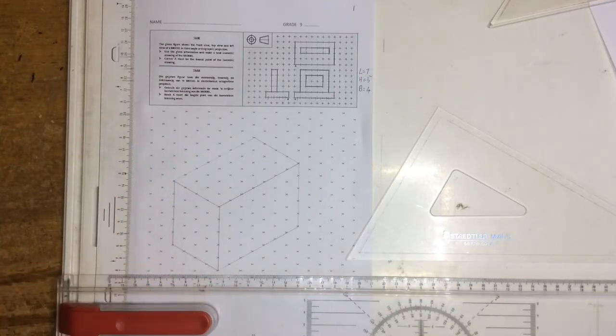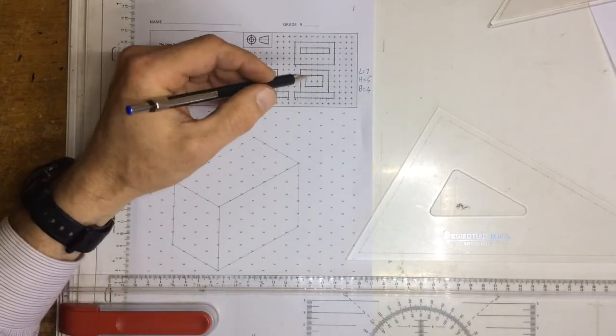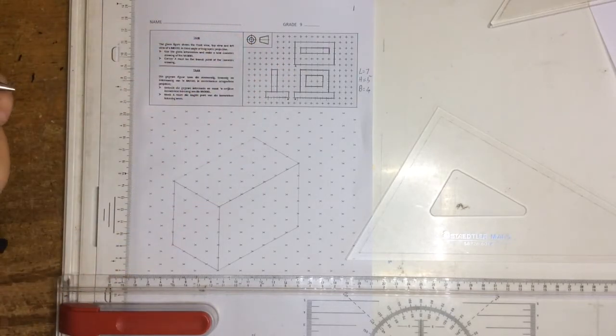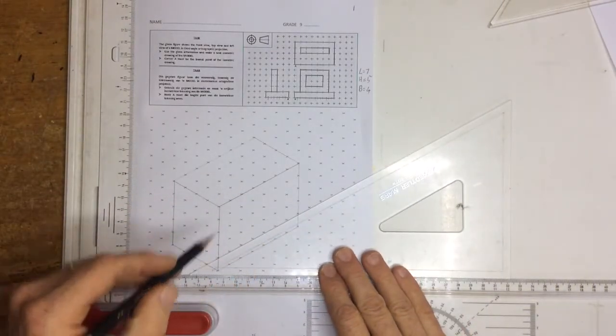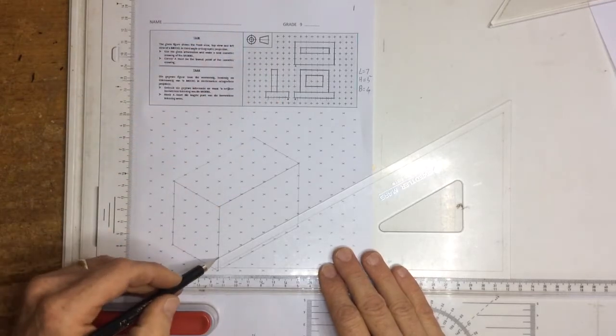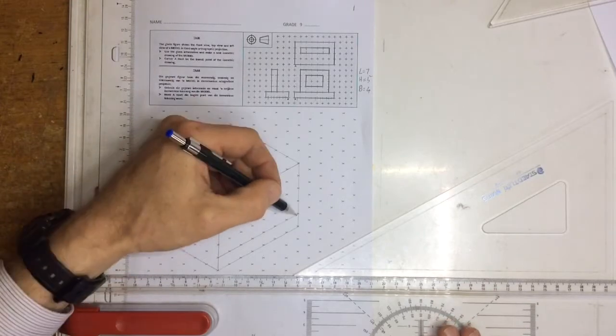Right. Once I've done that, I can then start looking at this object and saying, how do I make that into a 3-dimensional view? To start with, what I'm going to do is, in construction lines, draw whatever I see as the front view on the front over here. So I draw a line that goes across. You can see that line.